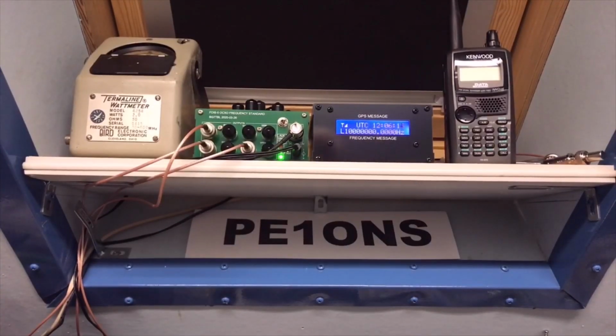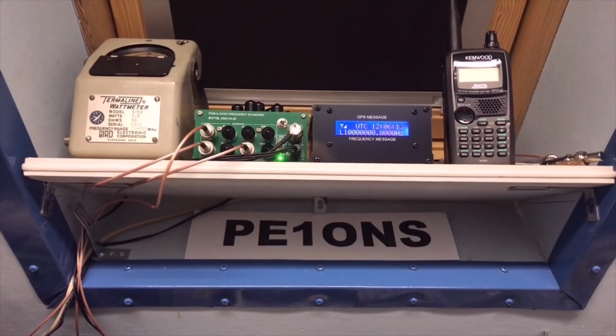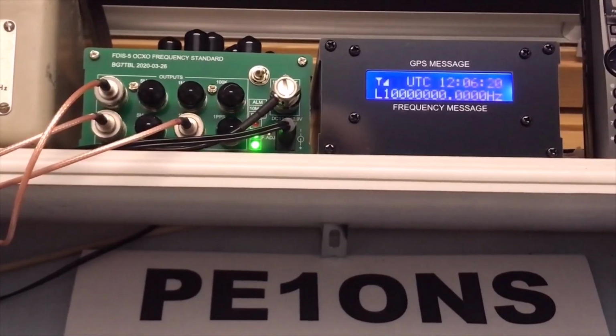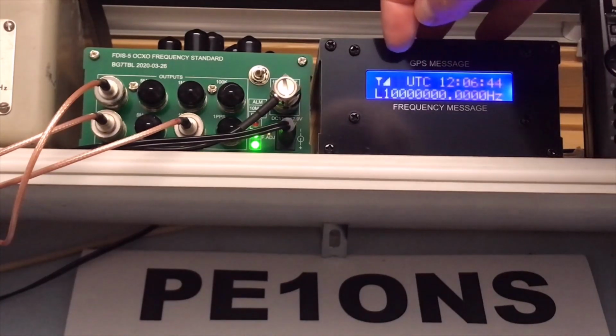Well, to start at the beginning, here is my GPSDO. It's a GPS receiver and a disciplined oscillator. This oscillator is set to 10 megahertz, and the GPS satellites are all connected to the atomic clock, so the timing there is very, very precise. So this disciplined oscillator is disciplined by the atomic clock.